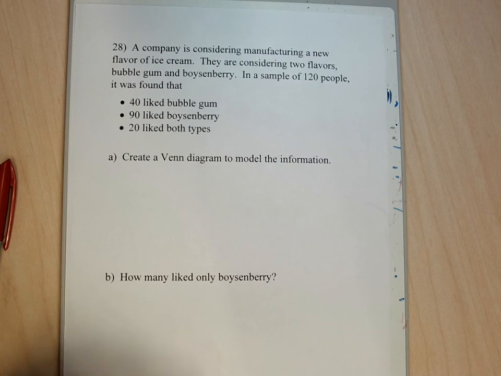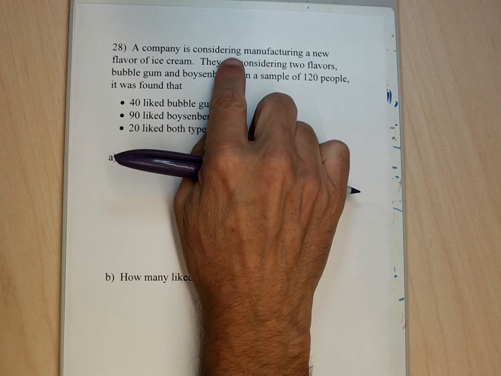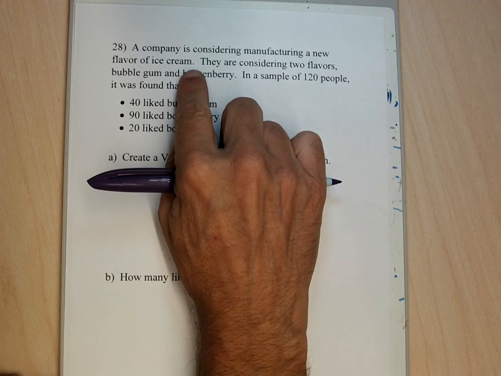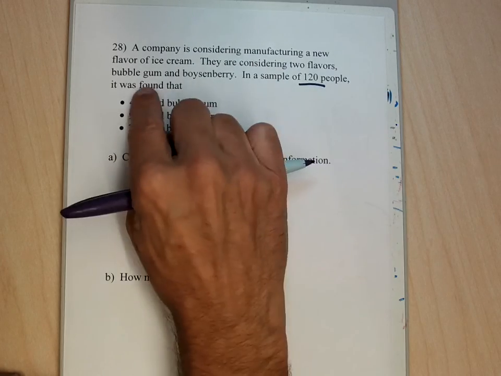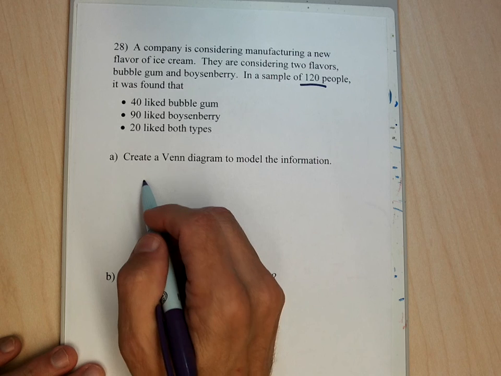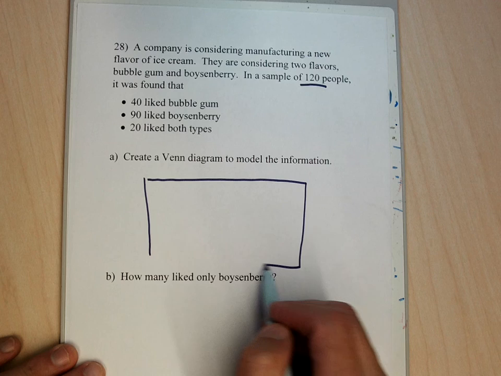Last couple problems are word problems. I need to pull out some stuff that I have laying around here to make these easier for me. So these are the word problems that we solve with Venn diagrams. For this particular problem 28, a company is considering manufacturing a couple different flavors of ice cream. They're considering bubblegum and boysenberry. They survey 120 people, and some of them like the bubblegum, some of them like the boysenberry, some of them liked both types. I'm going to create a Venn diagram to model the situation.